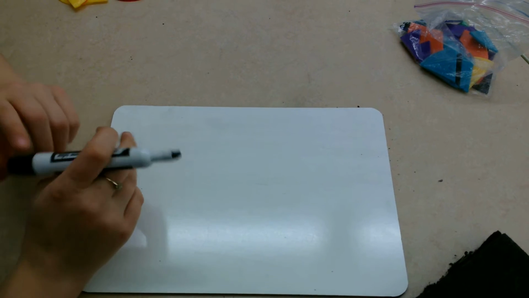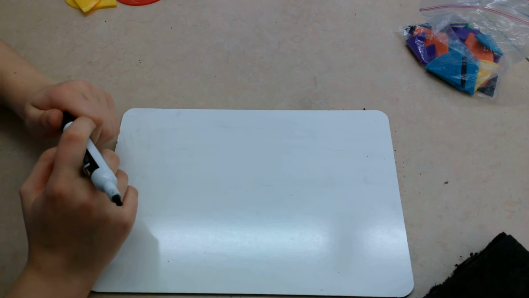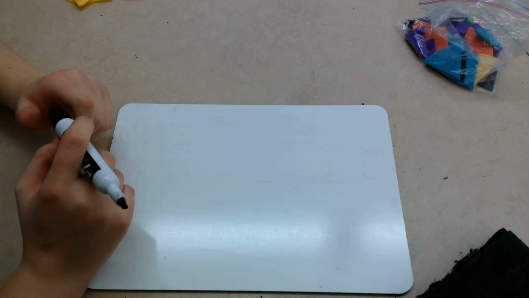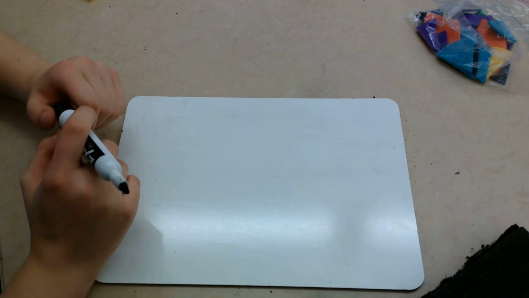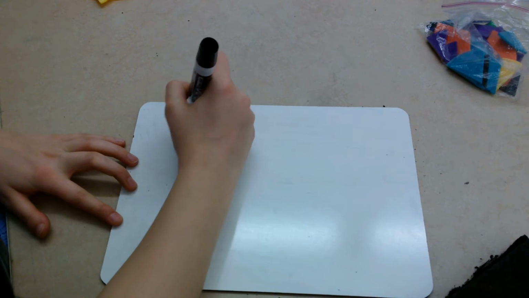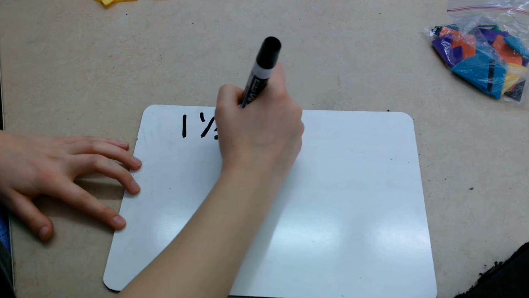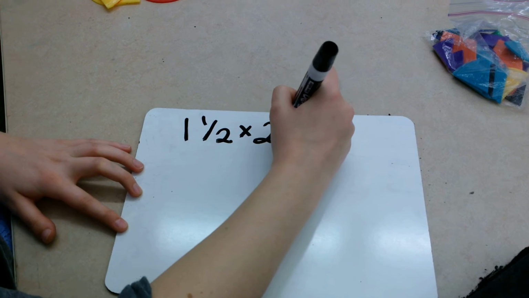Our problem today is Martha's granola recipe calls for 1.5 cups of oats per batch. If she makes 2.5 batches, how many cups of oats will she need? So our math problem is to solve 1.5 times 2.5.